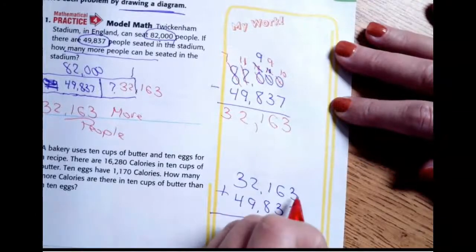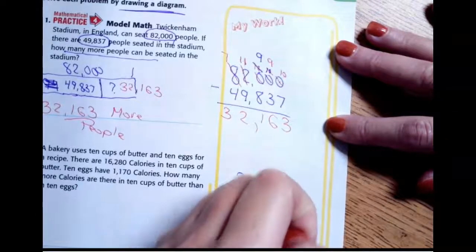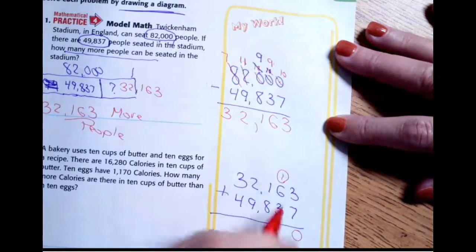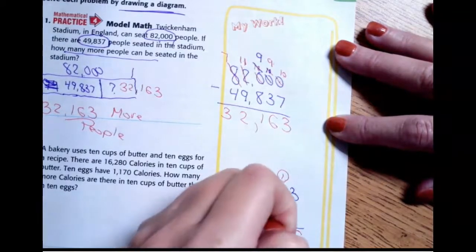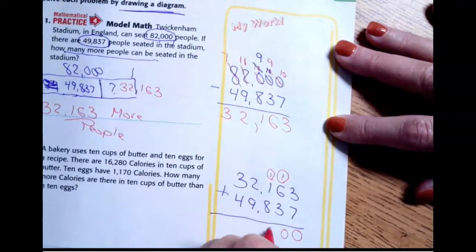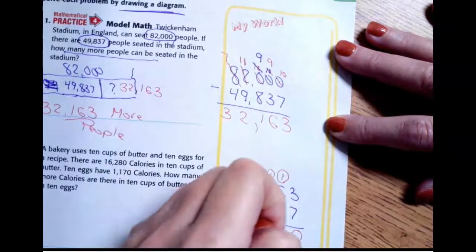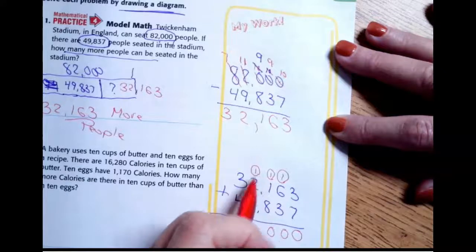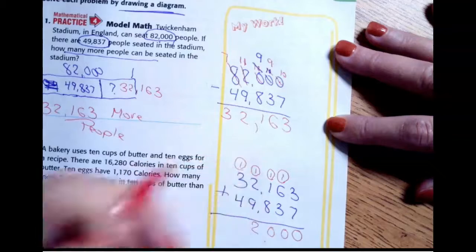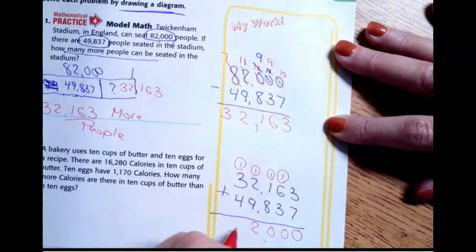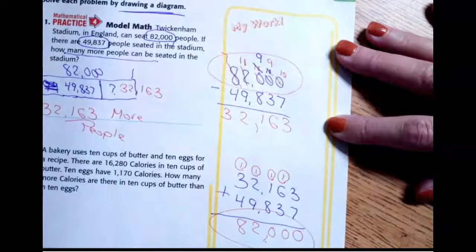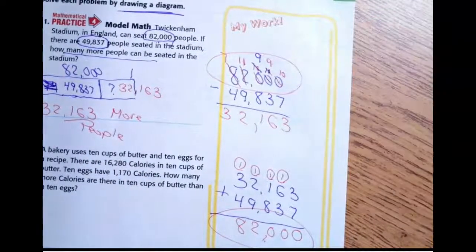All right, so all I need to do now is add, and my answer should be my 82,000 up here. Let's see. 3 plus 7 is 10, 0. Bring the 1 up, regroup it. 6 plus 1 plus 3 is 10, 0. Regroup the 1. 1 plus 1 plus 8 is 10, 0. Regroup the 1. 2 plus 1 plus 9 is 12. Regroup the 1. And then 4 plus 3 plus 1 is 8. 82,000 is exactly what I started with, so you know that you are correct.